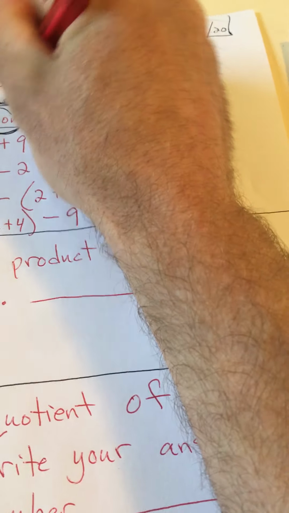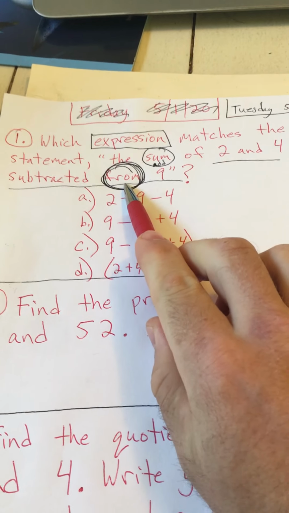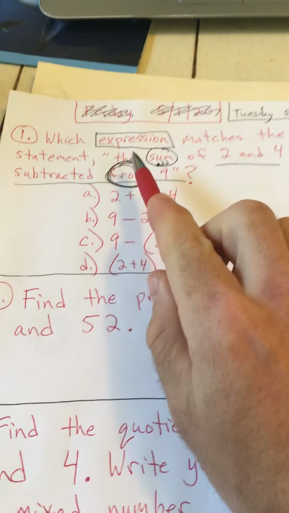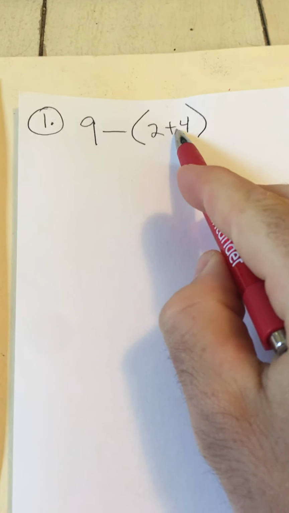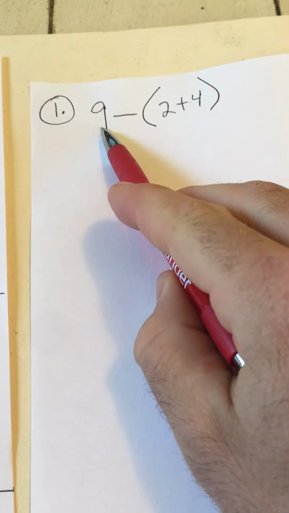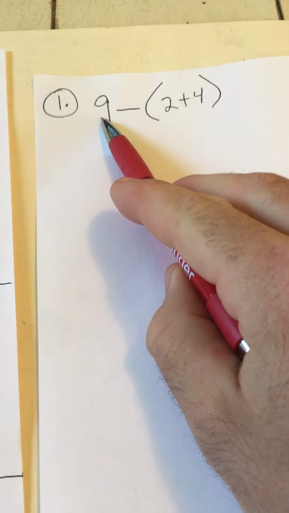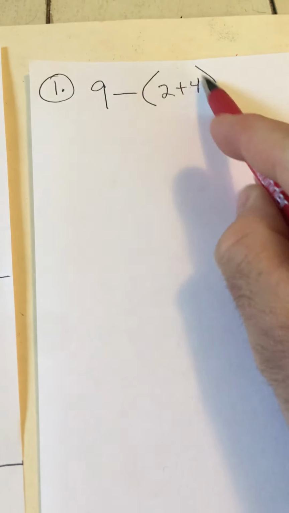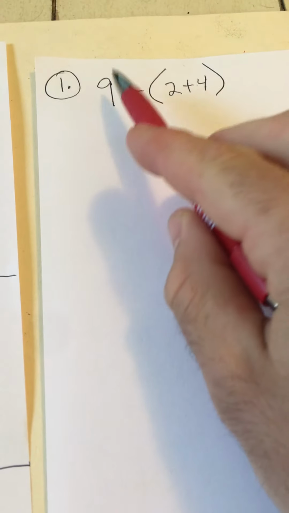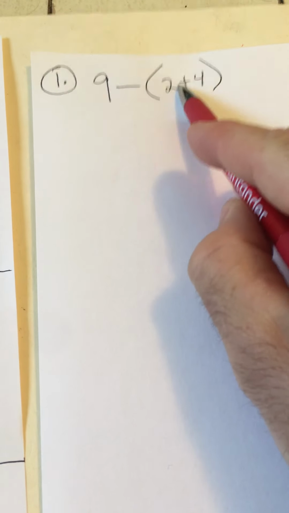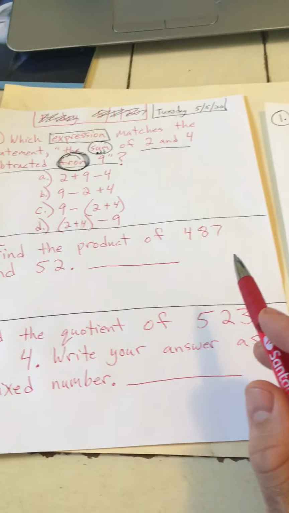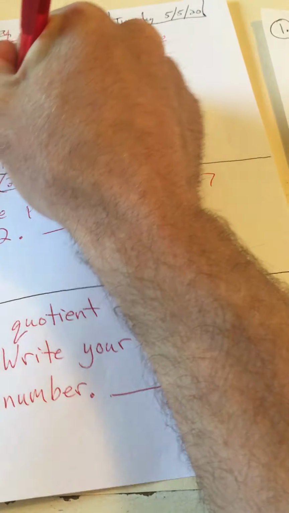It's subtracted from 9. You're not subtracting 9. You're subtracting the sum of 2 and 4 from 9. So you are starting with 9, and you are subtracting the sum of 2 plus 4 from the 9. So the 9 is first, and this 2 plus 4 is being subtracted from the 9. So it's being subtracted away from the 9. Okay, so it's 9 minus, and then in parentheses, 2 plus 4. So the answer for this problem is C.